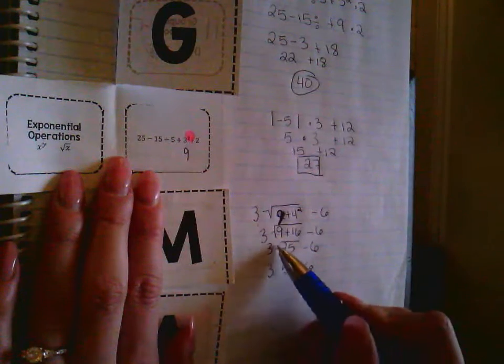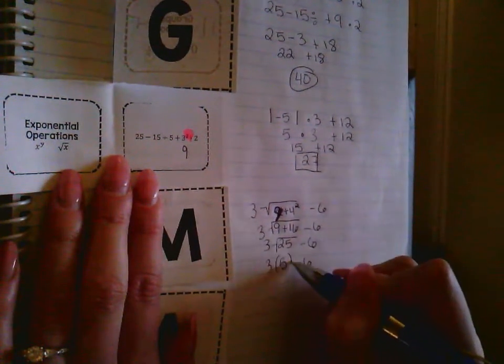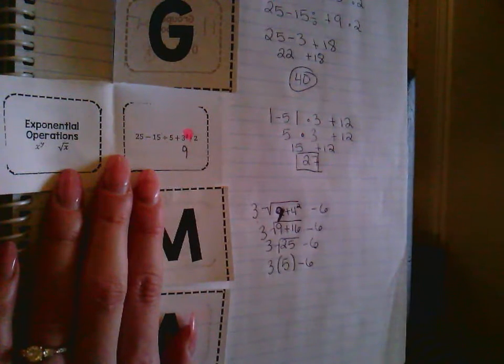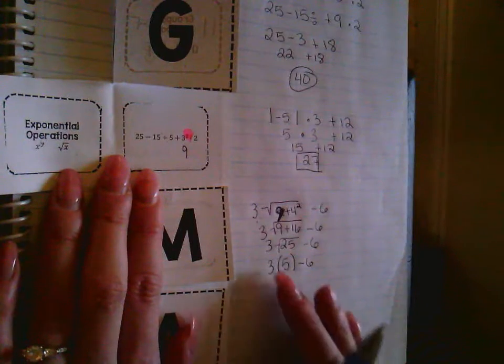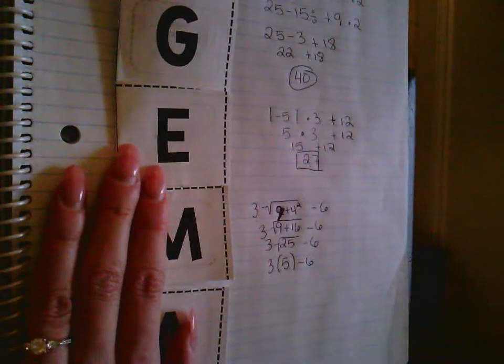Now, when we have this 3 on the outside, that means times. So we can either add parentheses or a dot to indicate times. I prefer parentheses because it's easy for me to tell what I'm doing. So I now have 3 times 5 minus 6. So I'm done with my exponents. I have no more exponents. I have no more square roots to look at.